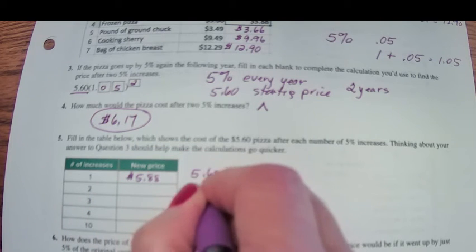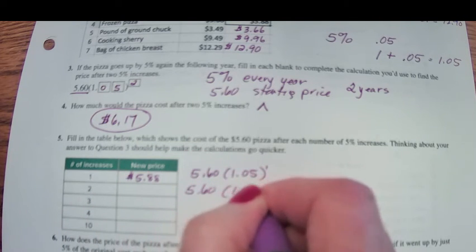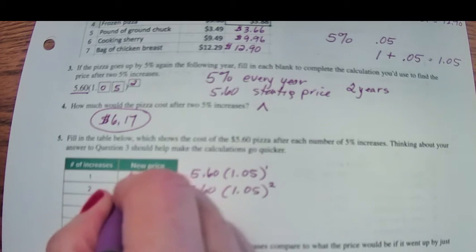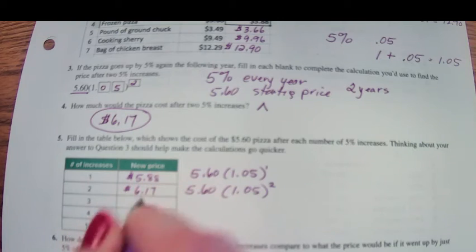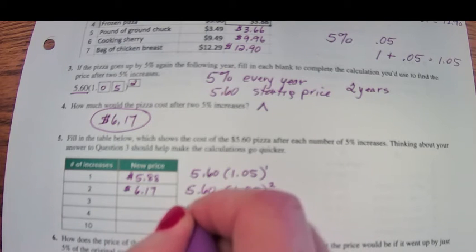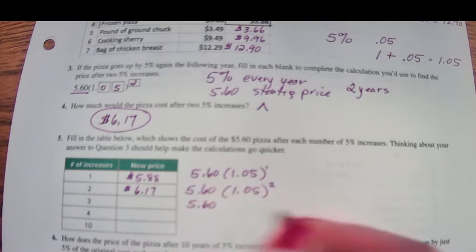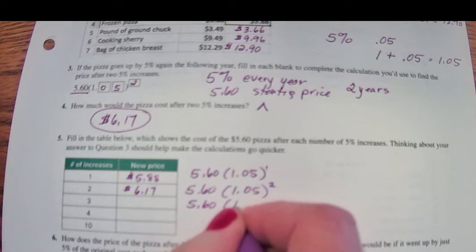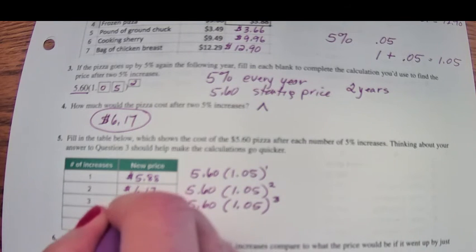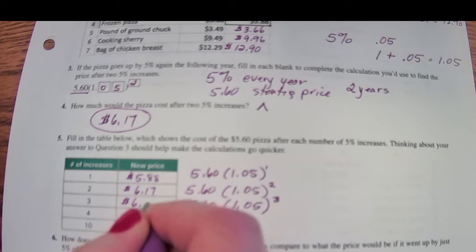And this would be 5.60, my starting point, times 1.05 raised to the second, which we've just done that calculation. So in the third year, that's a 5% increase, not on my original price, but on the 6.17. So the math calculation would be the starting price, 5% increase, raised to the third. And when you put that in your calculator, now the pizza is going to cost $6.48.